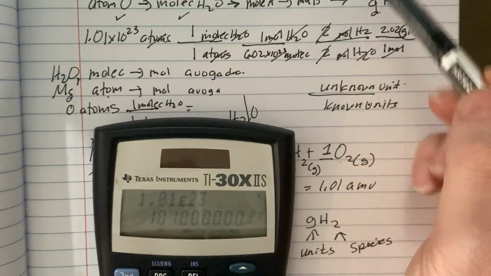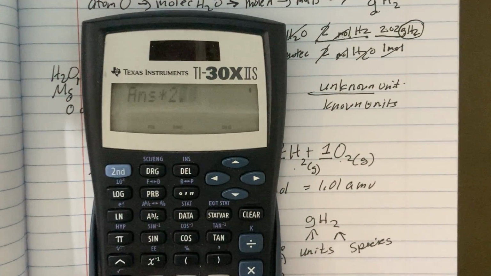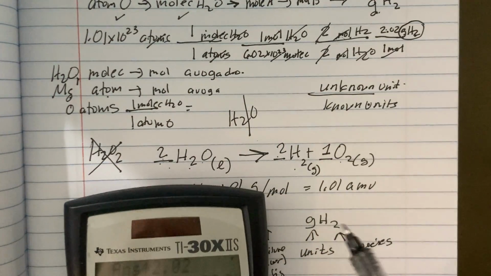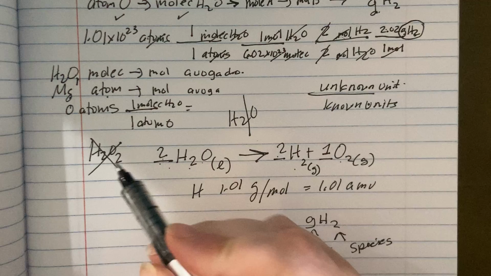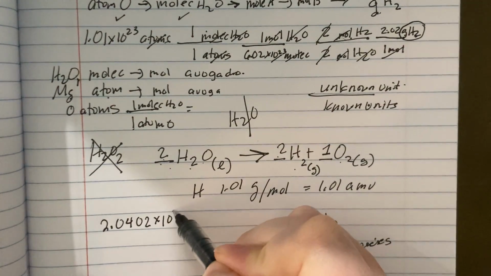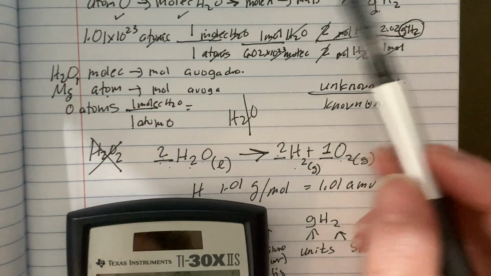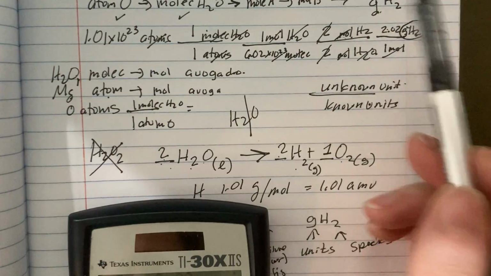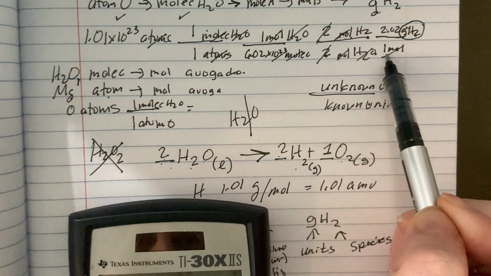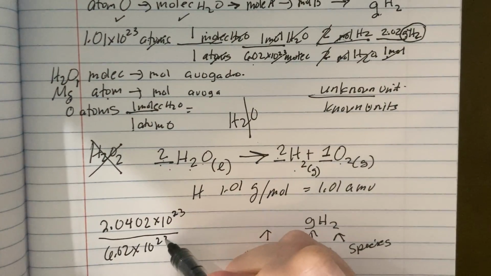1.01 times 1 times 1 times 2.02. Okay, so that means my top number is going to be 2.0402 times 10 to the 23rd. That's the result of multiplying across the whole top. And I'm going to be dividing by what's on the bottom. So let me see what's all on the bottom. 1, and because I canceled, there's only one thing on the bottom, 6.02 times 10 to the 23rd.